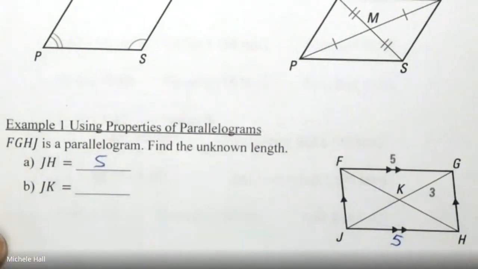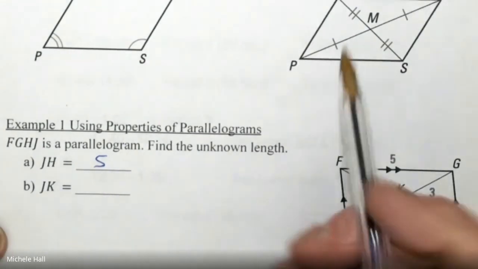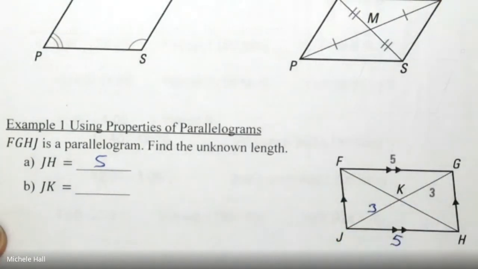How about JK? How much is JK? I want to know what property tells me that JK is congruent to GK. Very good. You sound like you're from Harry Potter. Diagon Alley or diagonal? That was good. The diagonals bisect each other.